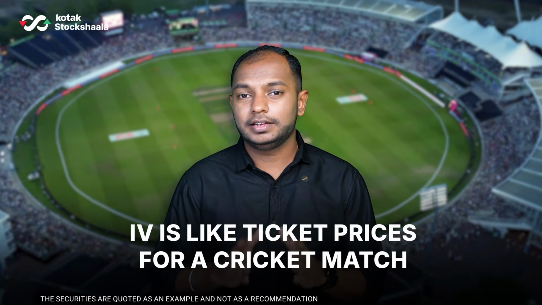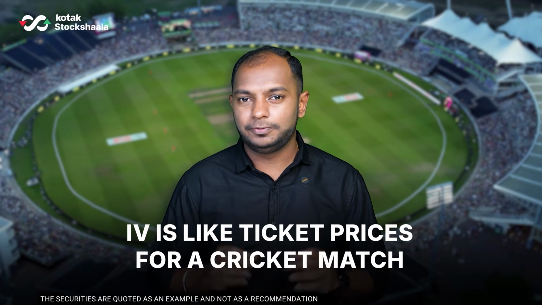IV is somewhat like the ticket prices of a cricket match. If it's India-Pakistan, then the IV shoots up and the prices are sky high. Whereas if it's a different country, then probably the IV is lower and the ticket prices as well.